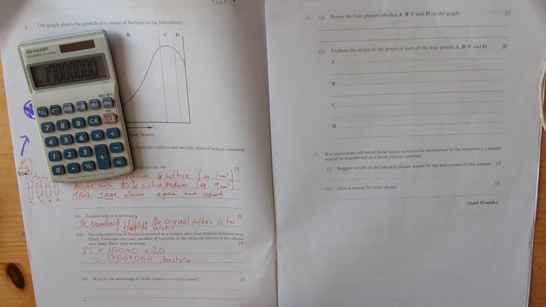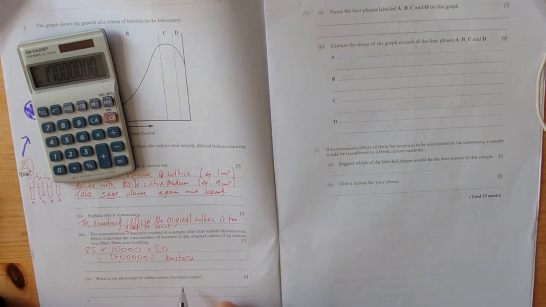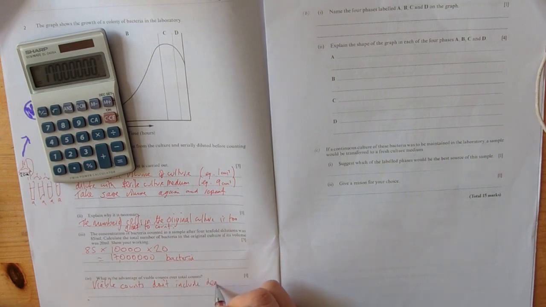What is the advantage of viable counts over total counts? Pretty straightforward if you're doing a revision. The total will give you all of the cells, living and dead. The viable will only, because it's based on growth, the only ones that will grow are the living ones. So viable counts don't include dead bacteria. Or you might have said it only grows the kind of living bacteria.